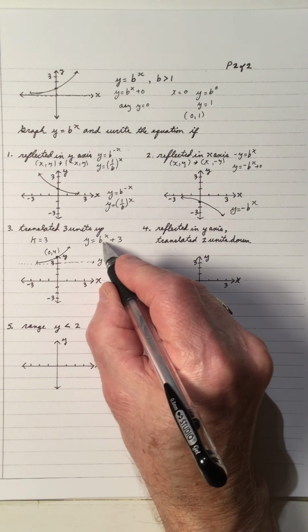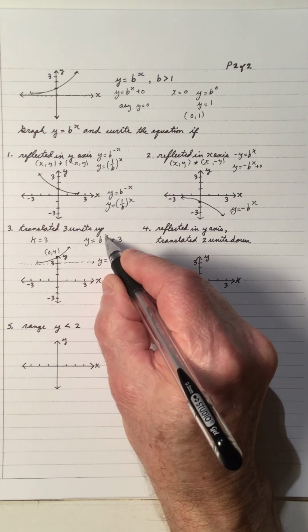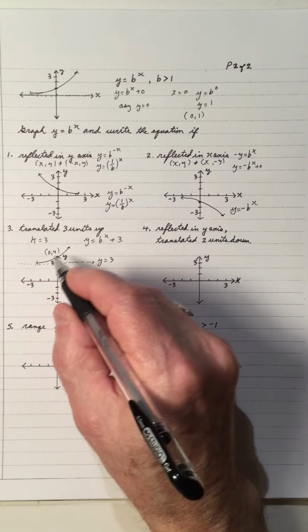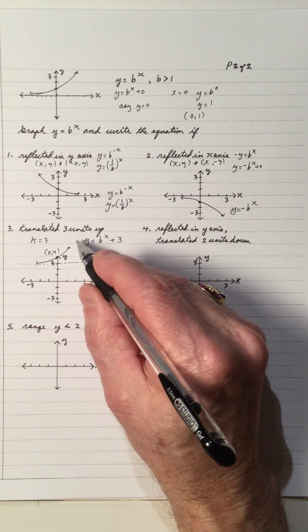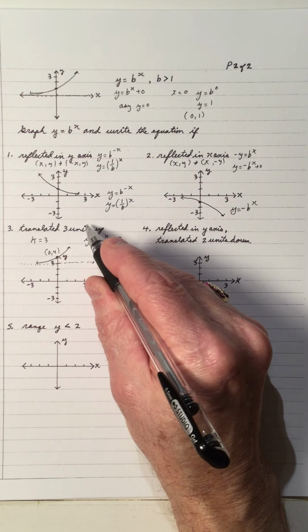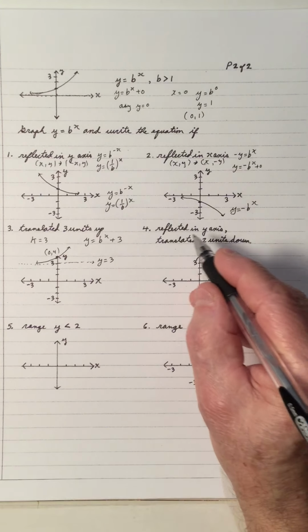And if you take this equation and you let x equal 0, the base to the 0 power is 1, 1 plus 3 is 4. So notice this is the equation that represents a translation 3 units up. 3 units up affects the asymptote.